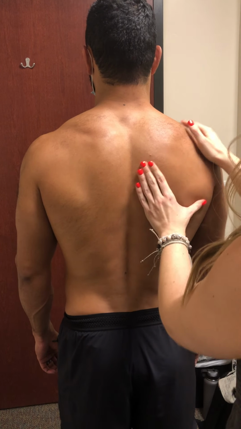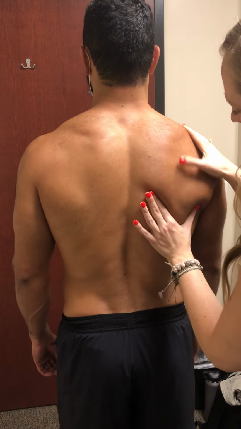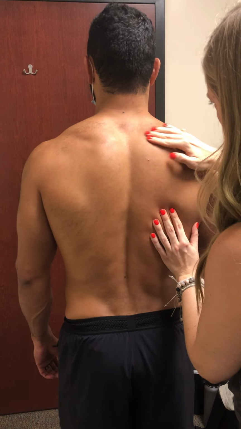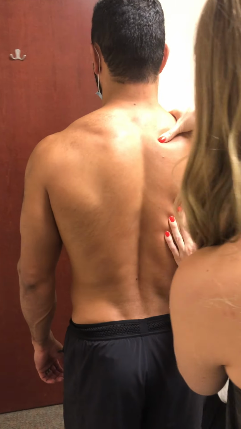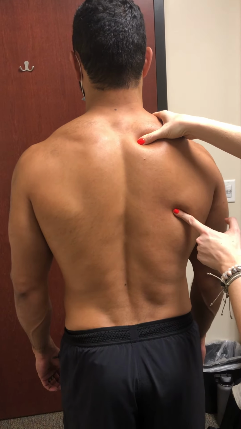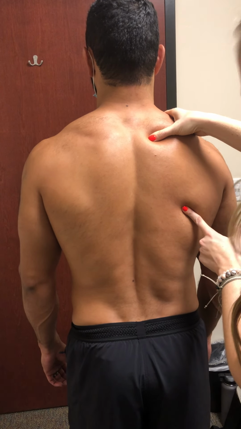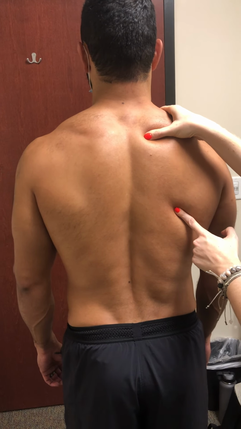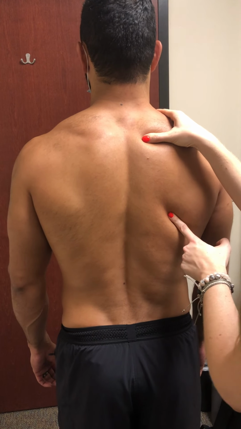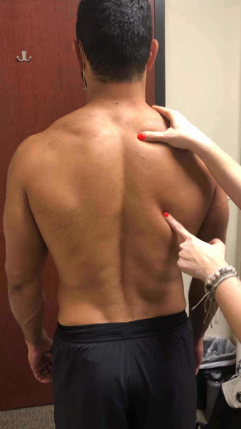So on John, on his right side, here is his inferior angle. Here's his superior angle. You can see that his inferior angle sits slightly lateral to his superior angle. So we would say that this is approximately normal upward rotation of the scapula at rest.